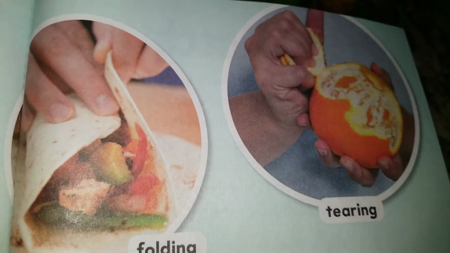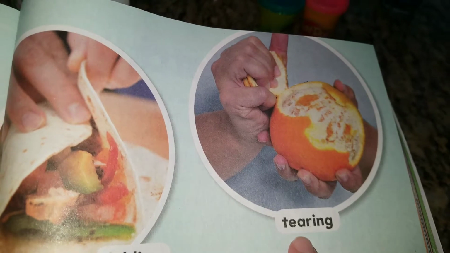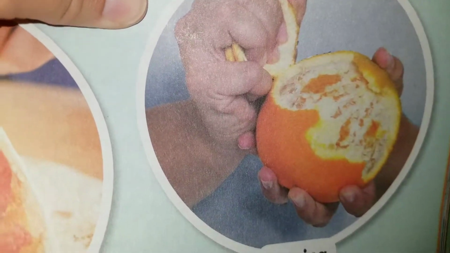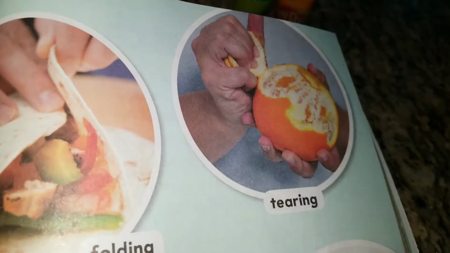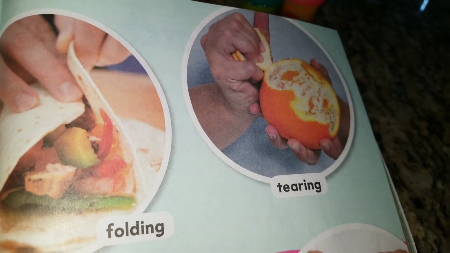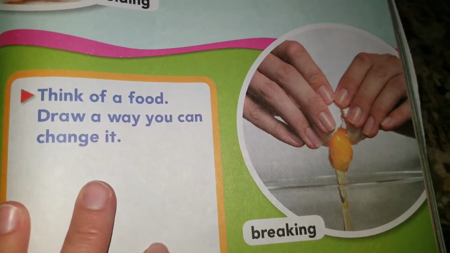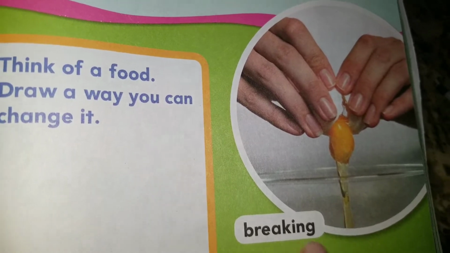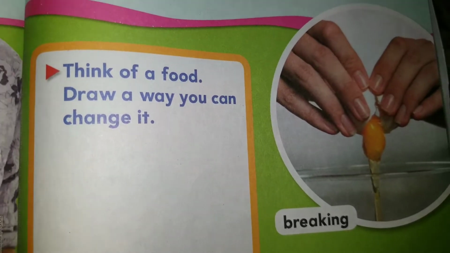Another way that we can change matter is by folding. So these hands are making a taco, right? And also tearing. You remember the way that I used to cut the oranges at school? In four slices. Okay, so this person is doing something. Also, the orange is tearing the cover of the orange. Alright, boys and girls, so let's take a look at the last way that the book is showing us that we can change matter, and it's by breaking it. We need to break the eggs when we want to cook them, right? Unless you want to make boiled eggs, you don't have to break it.